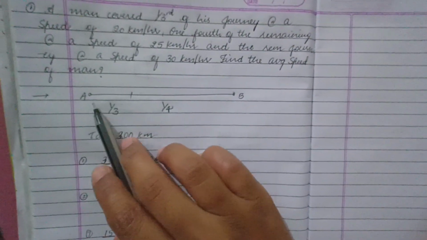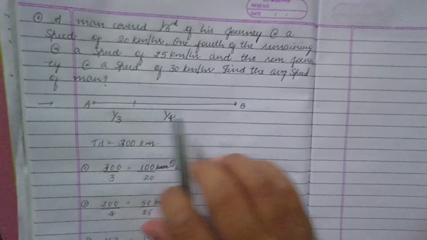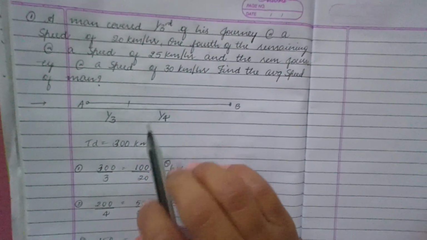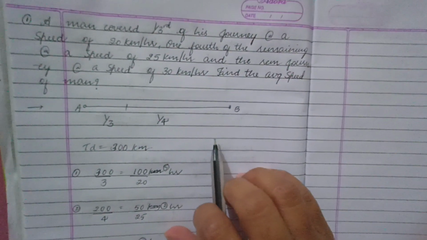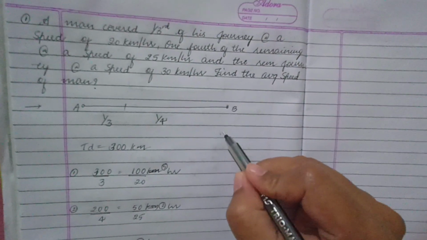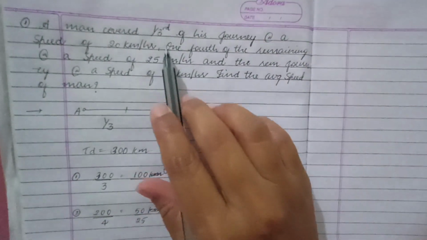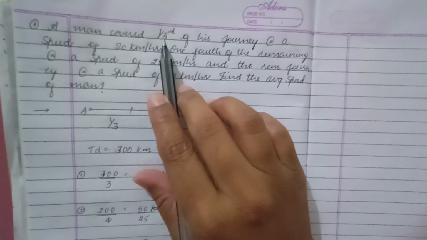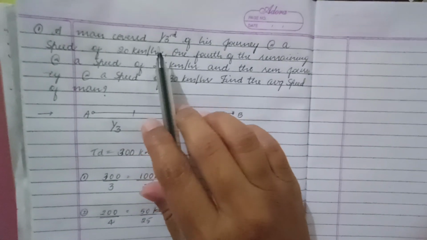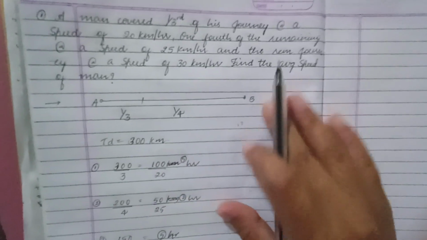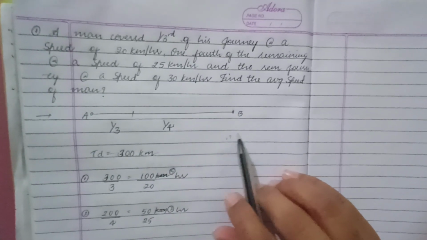See, this is the point from A to B and we don't know what the total distance is here. So let's assume we will take the total distance as 100. You have to take a number that is easily divisible by these fractions, because he is covering different distances with different speeds.